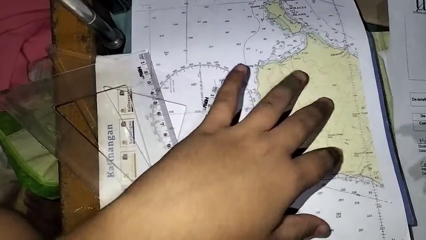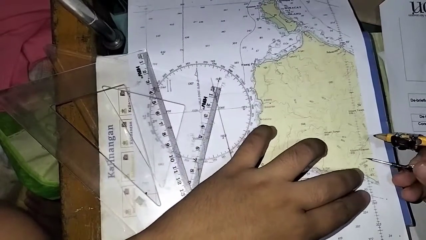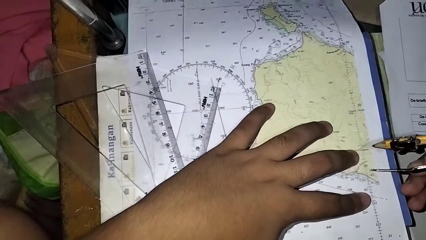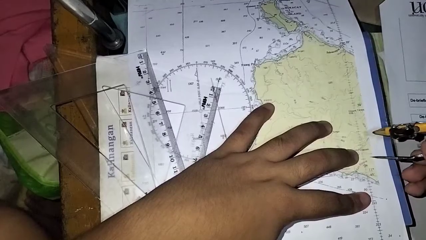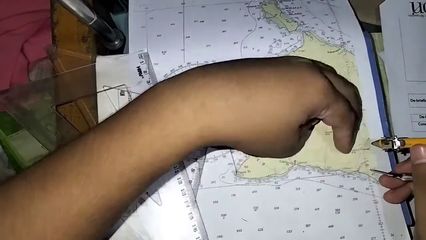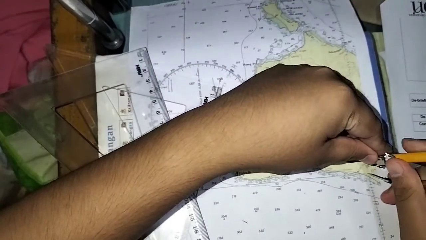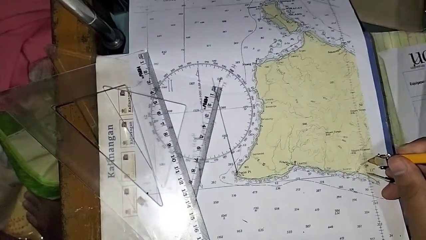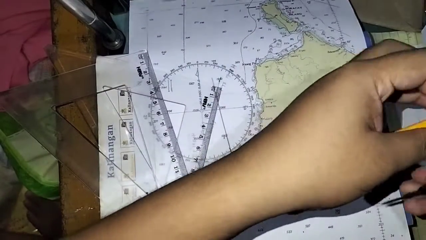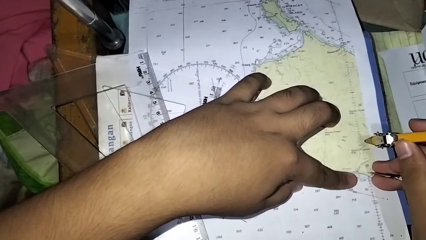This interval here means 0.2, so it is in between 1 and 2.